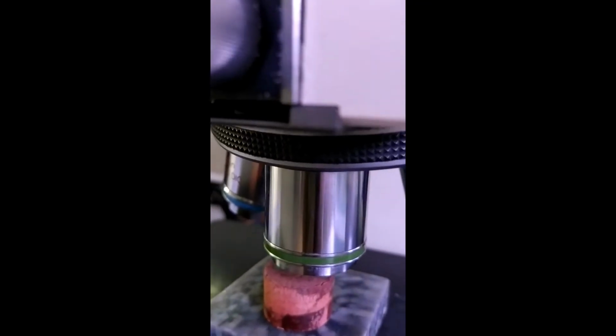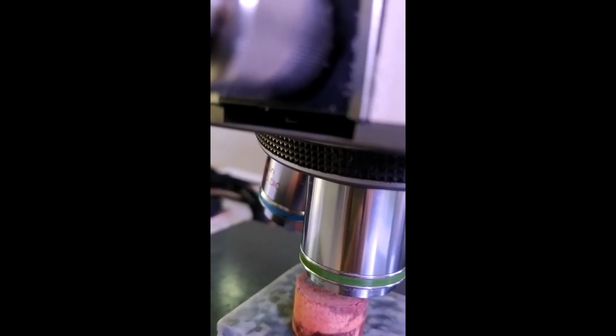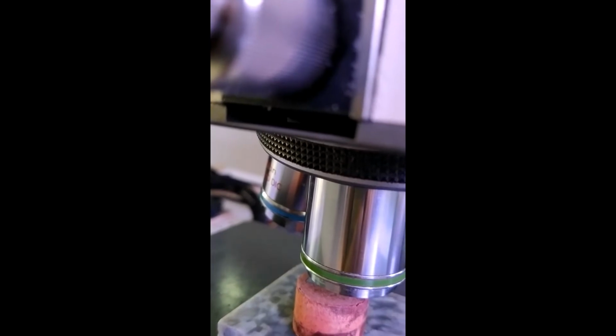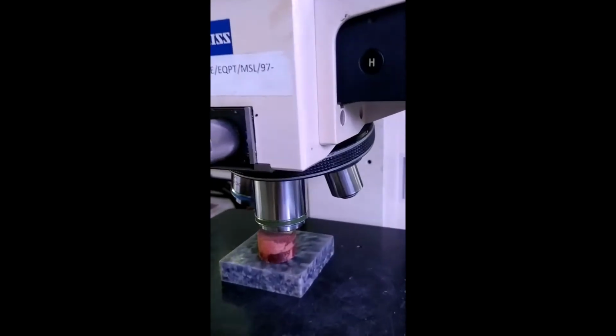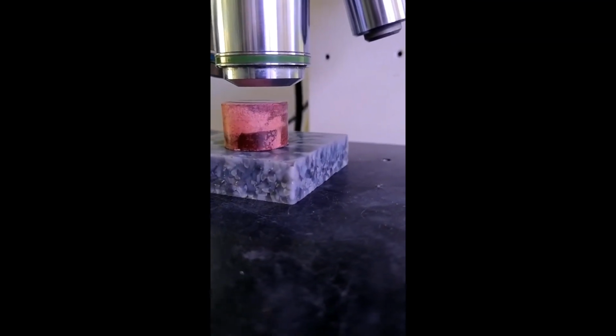Now we will move to the refined zone. Slightly move towards the center of this refined zone. Now it will come. Refined zone. Now it is coming in under refined zone. You see in this picture, this is the structure of the refined zone.